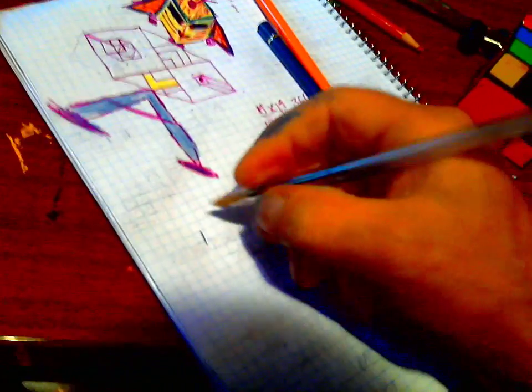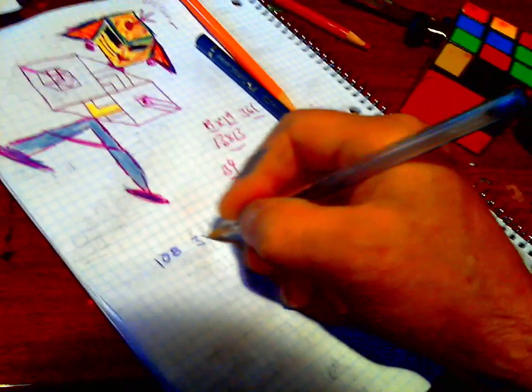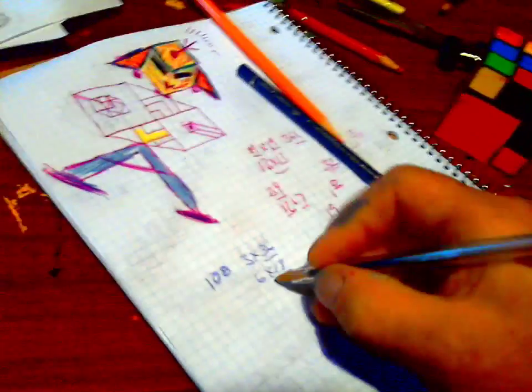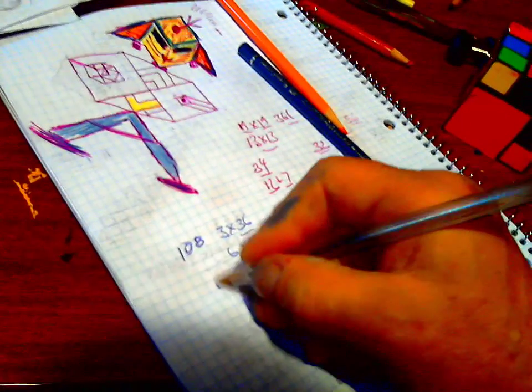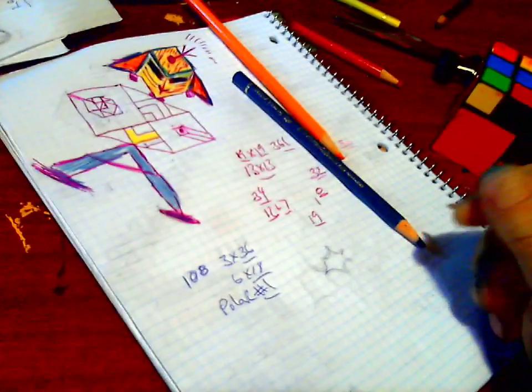108. My son mentioned to me 108 today. And I wanted to tell him that 108 is 3 times 36. 108 is 6 times 18. 6 is the highest number. It is the polar to number 1. But I can't explain that to him. He says, Dad, you're telling me too much.